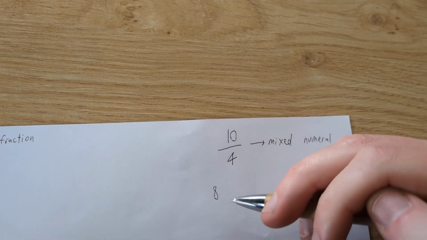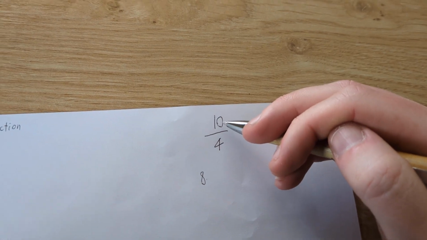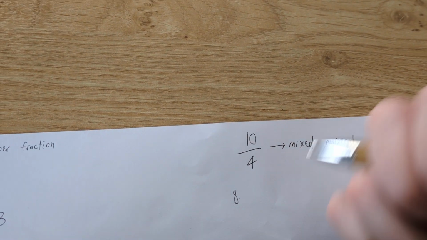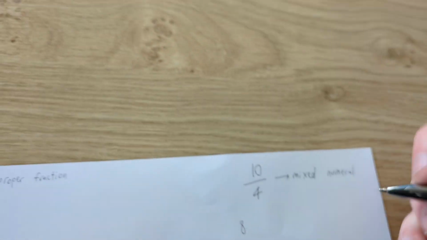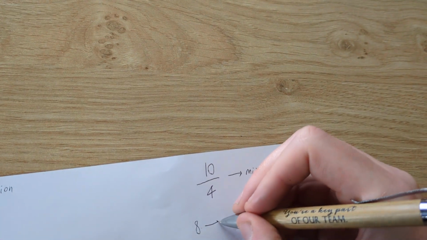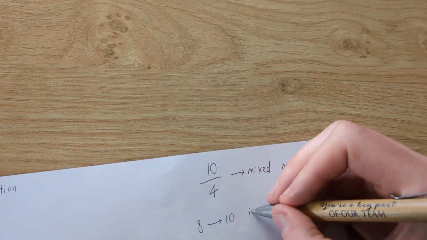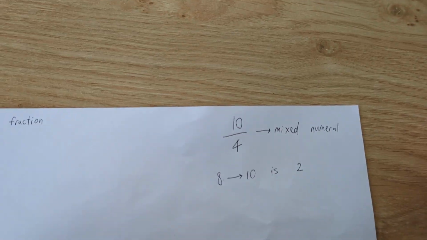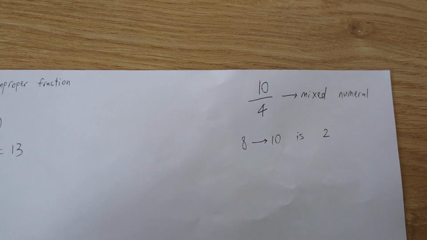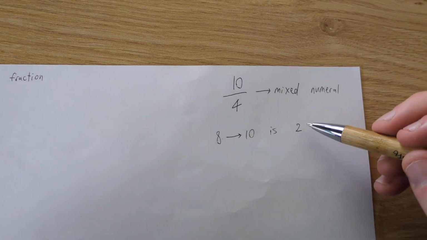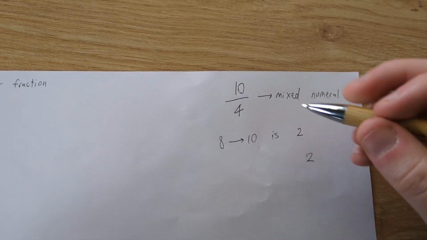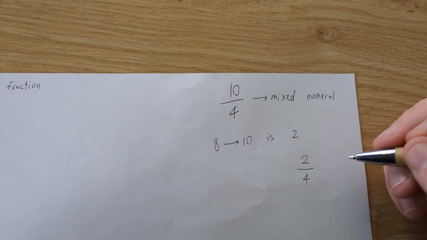And then we've got to look for the gap between 8 and 10. We know the gap's 2, 9, 10. So how I'd write it, 8 to 10 is 2. So this is our new numerator for the fraction part. Denominator stays the same. So we've got the fraction part.